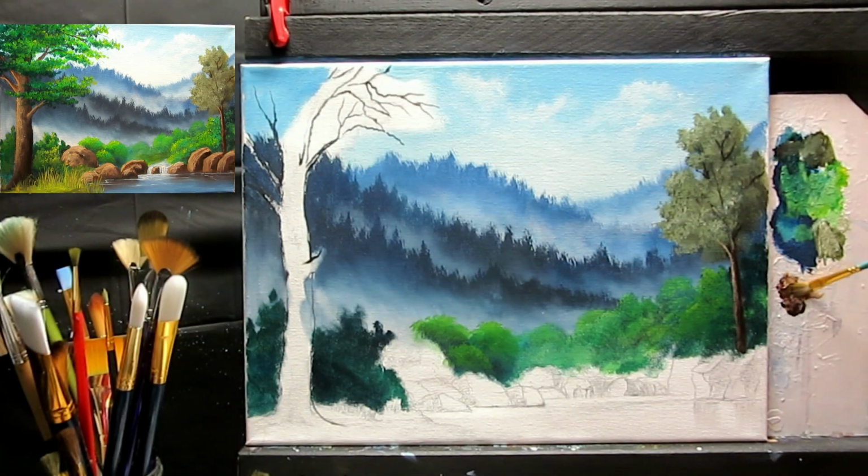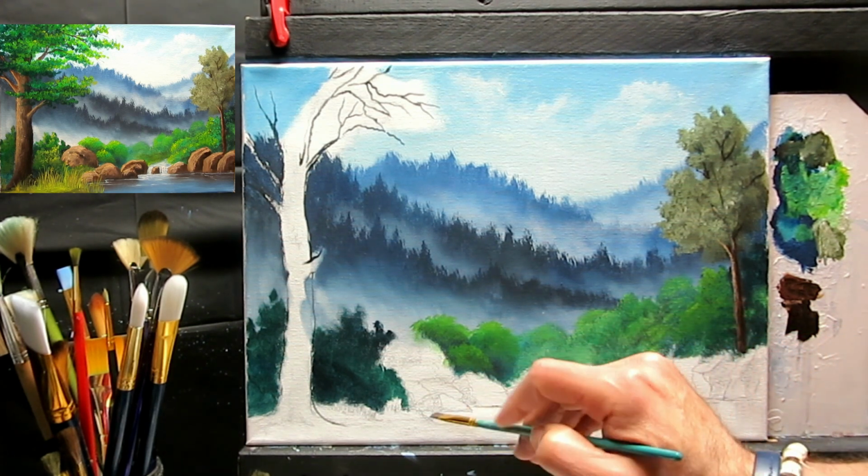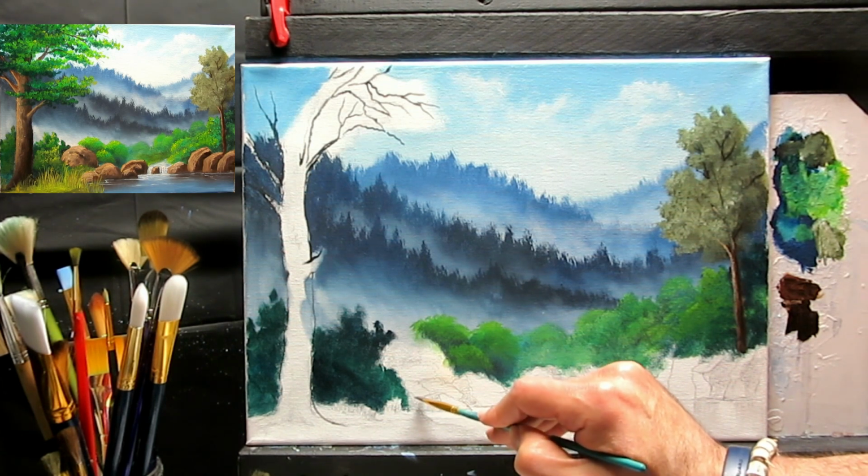I'm going to pick up some of that raw umber and I'm switching to a filbert brush, some black, some umber. We're going to work on these rocks. I'm gonna do the underpainting for them and then we're gonna highlight them later on.